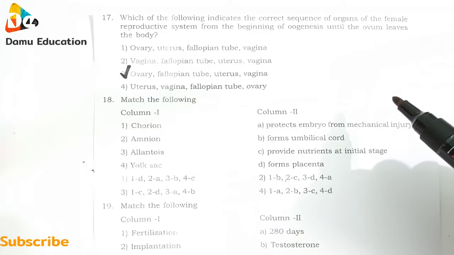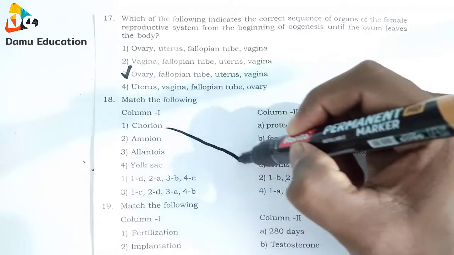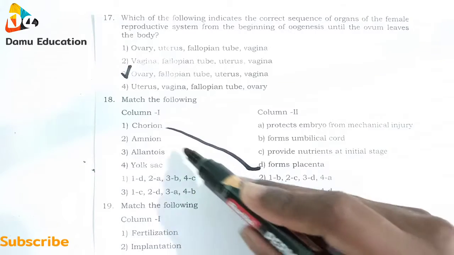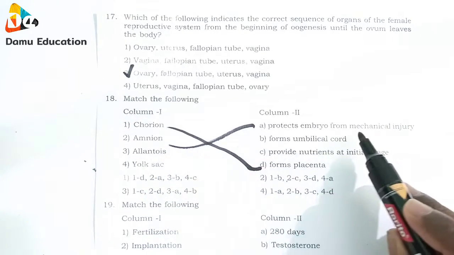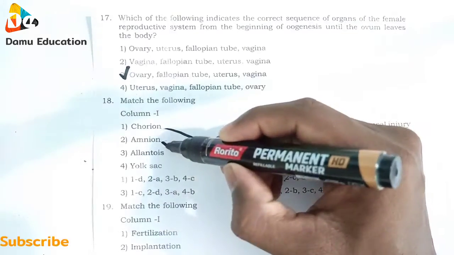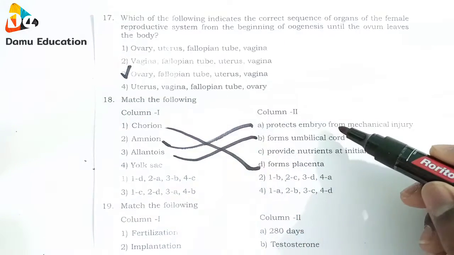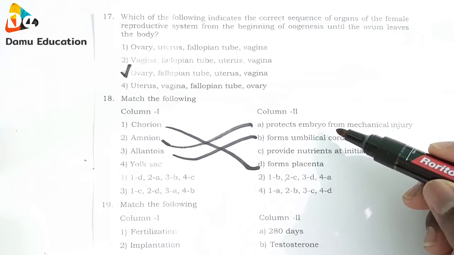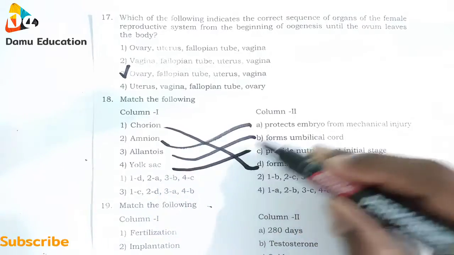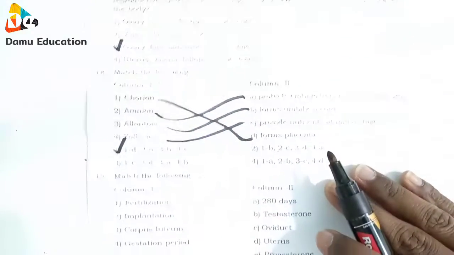So the 18th one, we know that chorion forms placenta. Next, amnion protects the embryo from mechanical injury. Allantois forms the umbilical cord. Yolk sac, what is that? It provides nutrients at its initial stage.